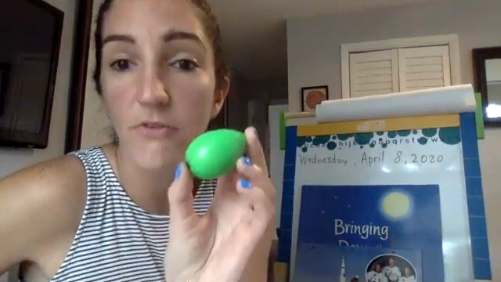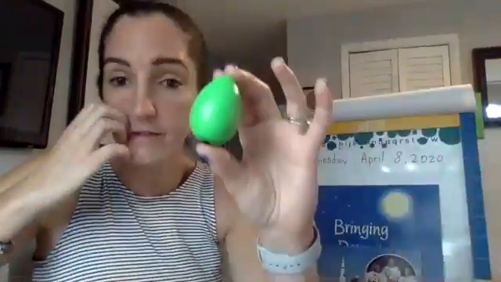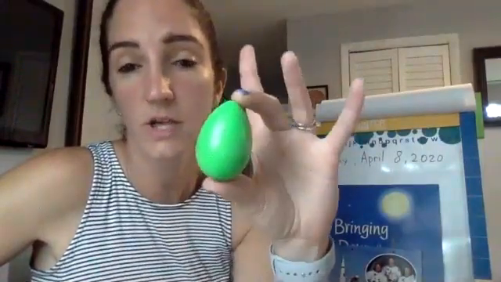Okay, for Spanish. ¿Qué color es esto? If you know it, say it. ¿Qué color es esto? Verde. El color es verde. Okay, verde is our word of the week. Okay, the color we are discussing, green, our sight word in English, but in Spanish it's verde.